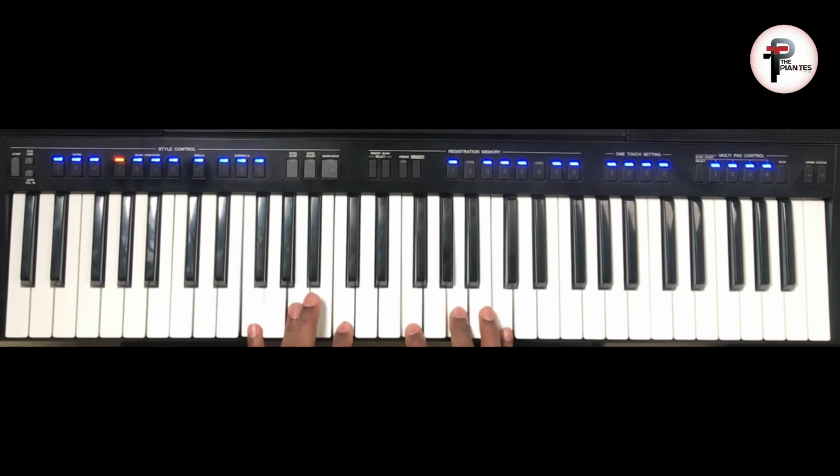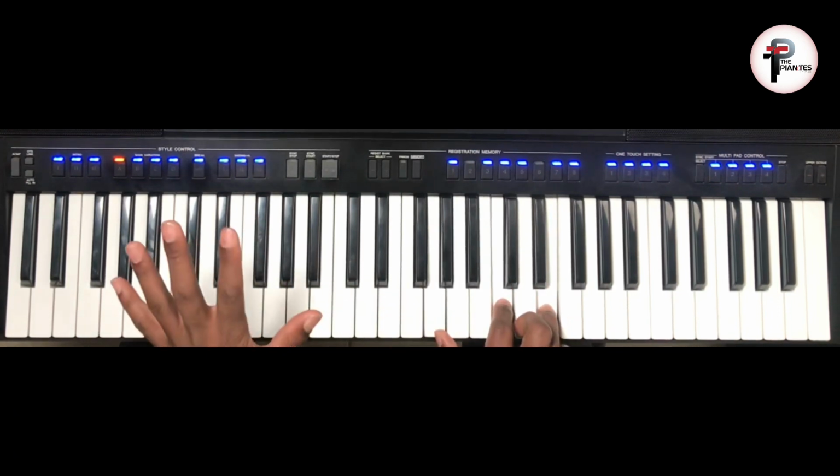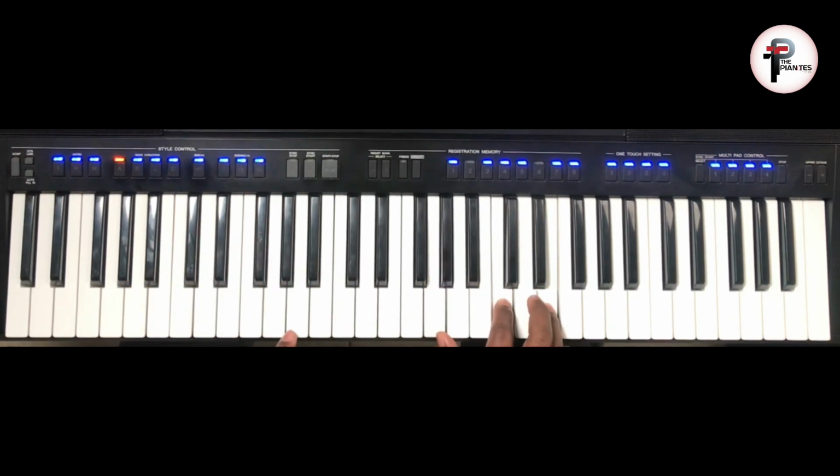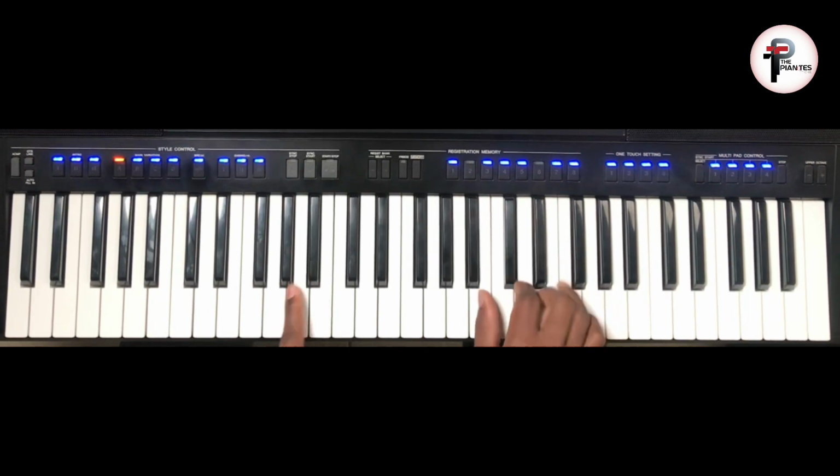So an F can be replaced by a D minor. A C, which is actually the 5th, can be replaced by a 3rd. That is an A minor. Where is the 4? The 4 here, which is a B flat, can be replaced by a G minor.